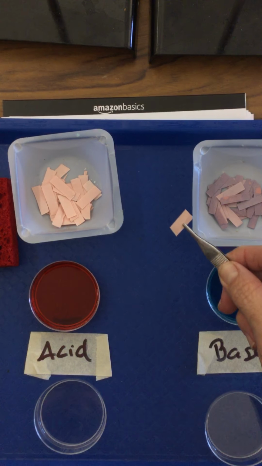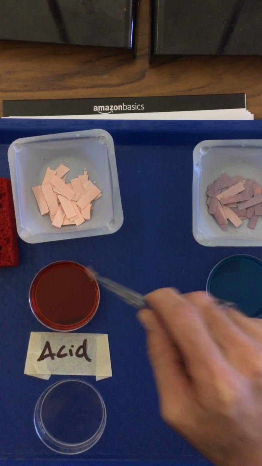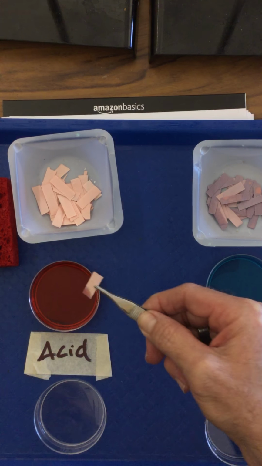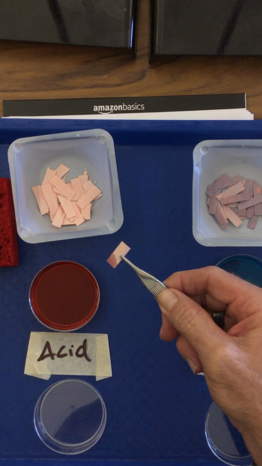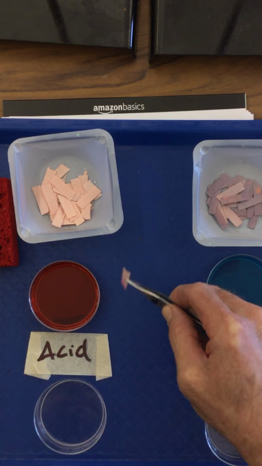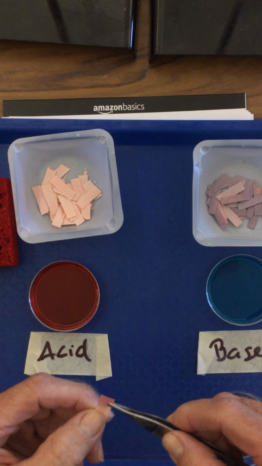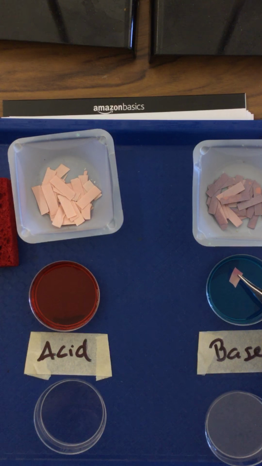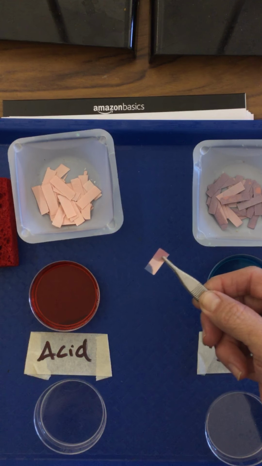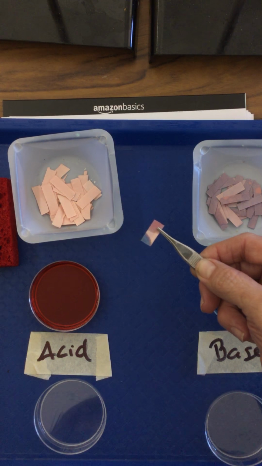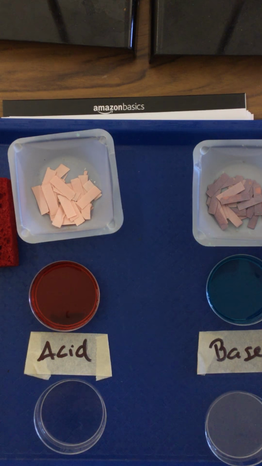This litmus paper is red. I want to show you, if I dip it into something that is acidic, it is going to stay red or kind of pinkish in color. If I take this and put it into the base, it's going to change into a bluish color, and vice versa.